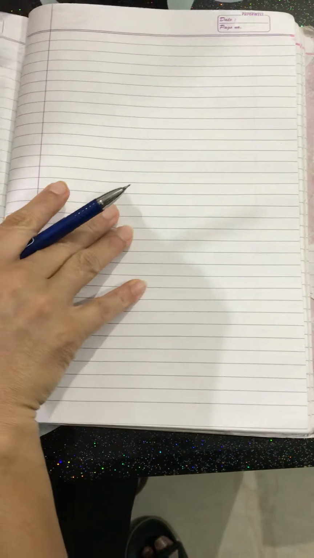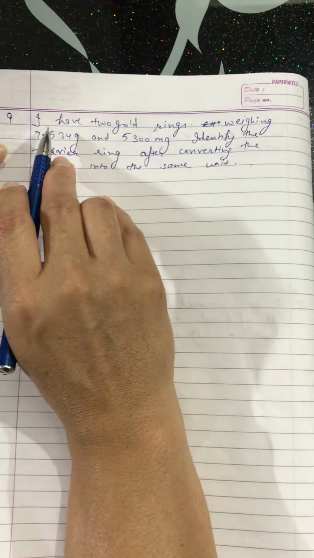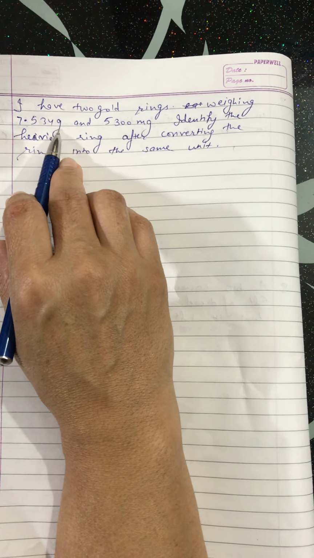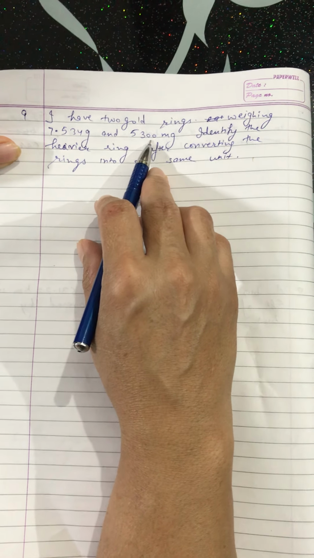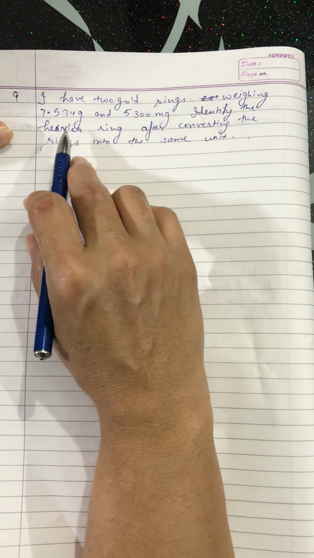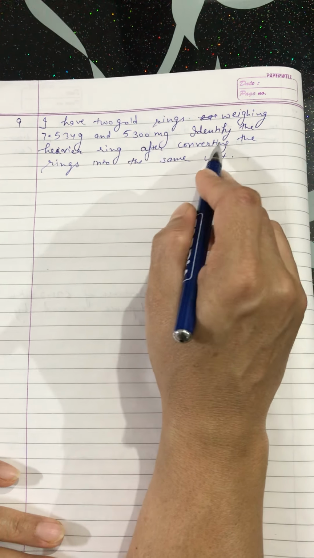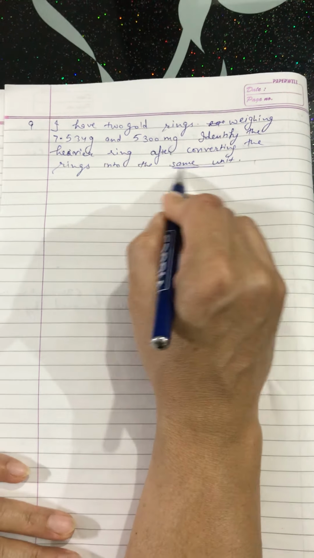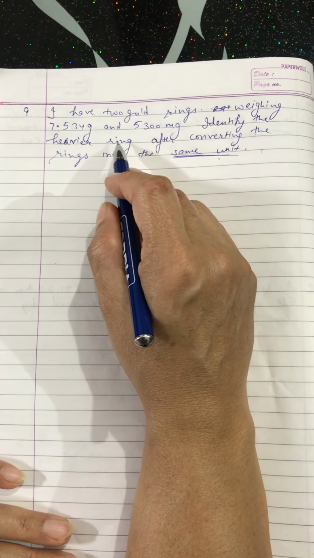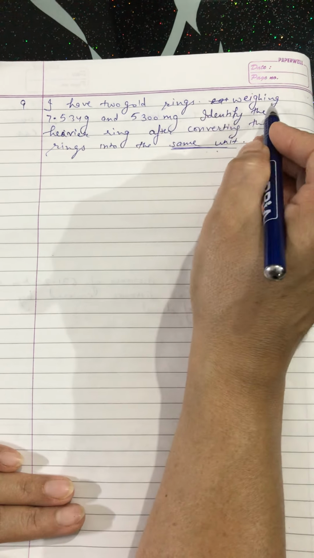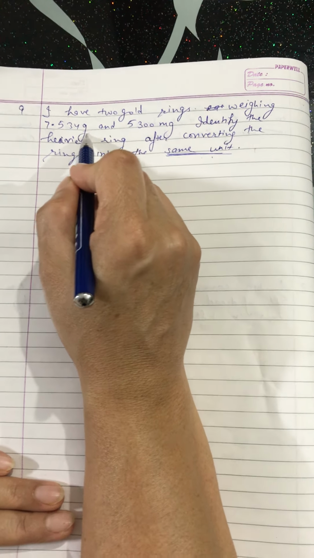The last question. I have 2 gold rings weighing 7.534 grams and 5,300 milligrams. Identify the heavier ring. Heavier means which is heavy. After converting the rings into the same unit, it is written here same unit. Whenever we have to do the comparison of two or more things, the units should be the same. Here the unit of one ring is given to you in gram and the unit of the other ring in milligram.